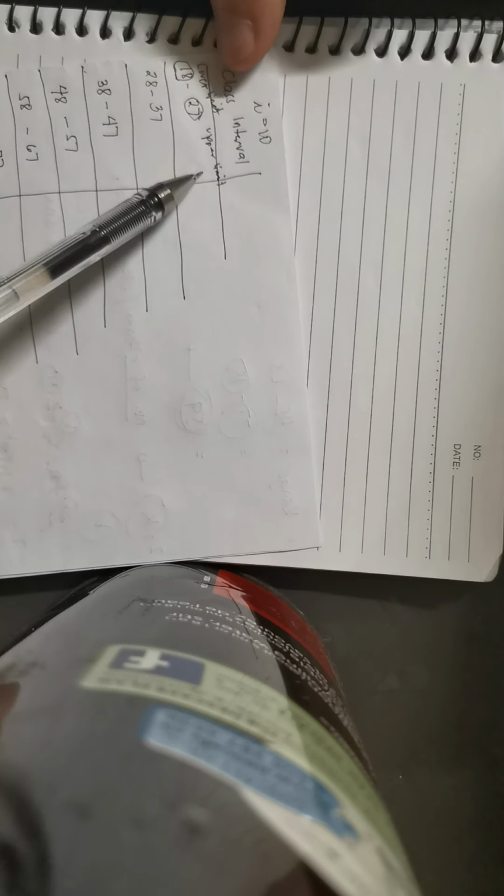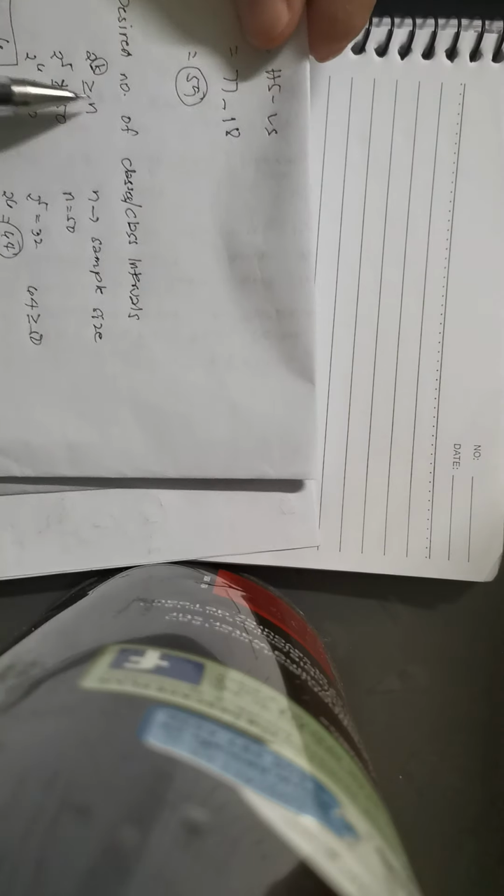So you might be asking, when should I stop? Now, you have to go back. We have identified here 6 as our number of classes. Now, let's count: 1, 2, 3, 4, 5, 6. We already have the desired number of classes. So, we should stop because we have attained the desired number of classes identified earlier. So, we will stop here.